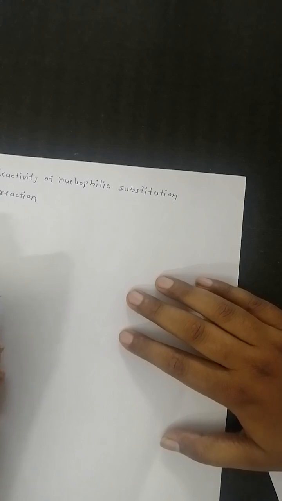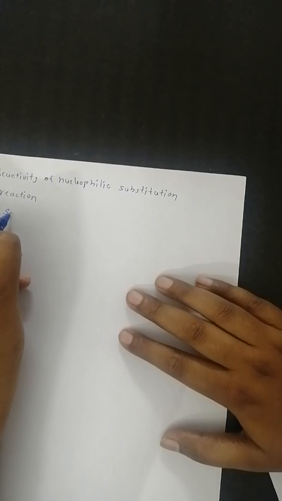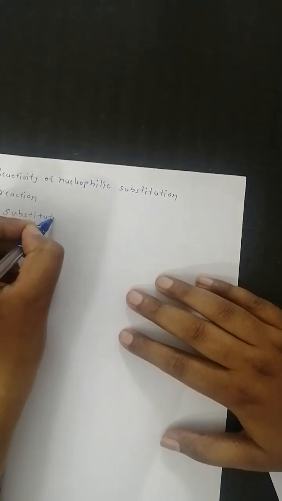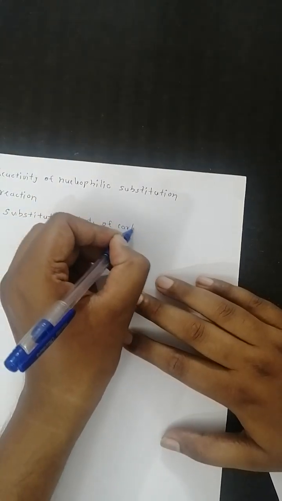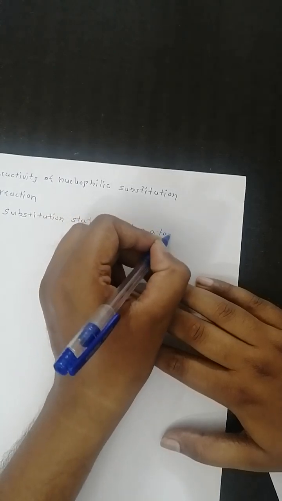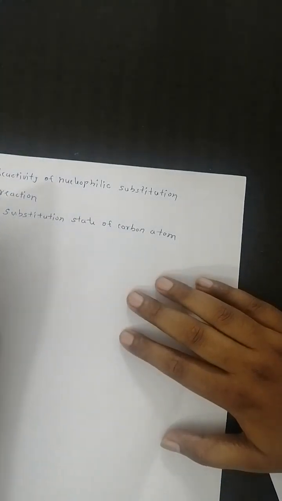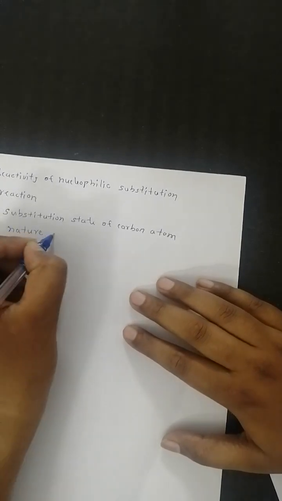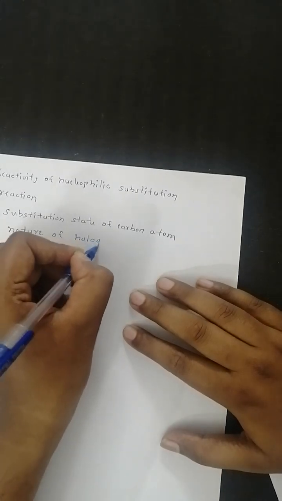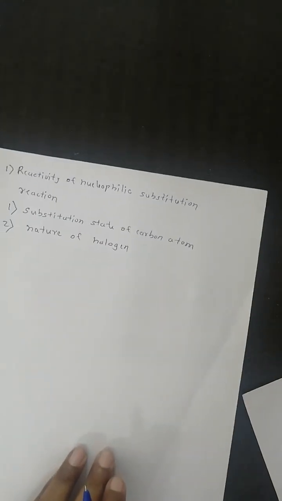The first one is the substitution state of carbon atom, and the second one is the nature of halogen. So these two factors affect the reactivity of nucleophilic substitution reaction.